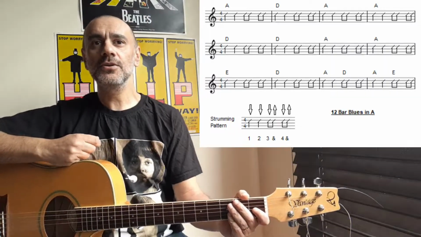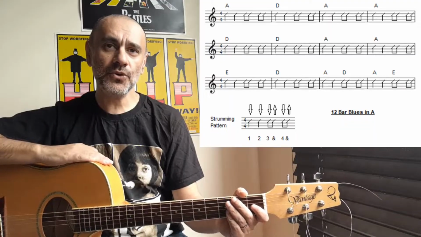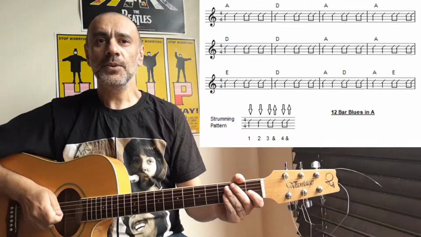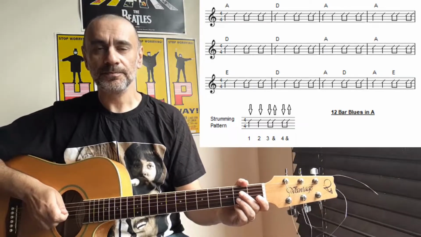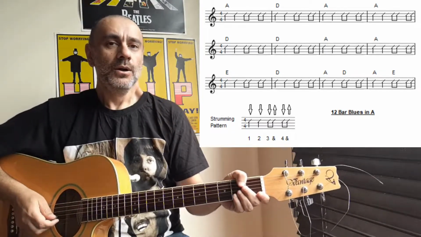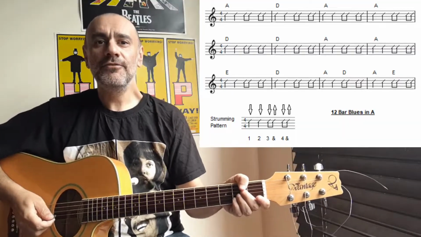And a couple of Cream songs, Crossroads and Strange Brew, use this progression. So here we go, the 12-bar blues in the key of A, alternative version. Why not play along? 1, 2, 3, 4.